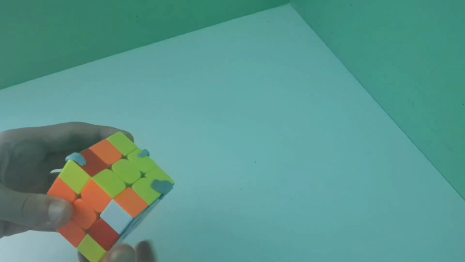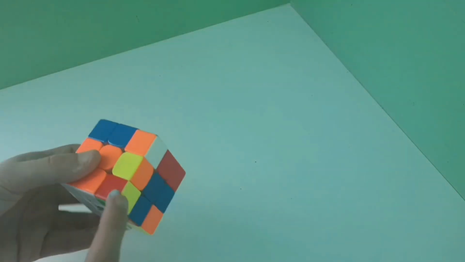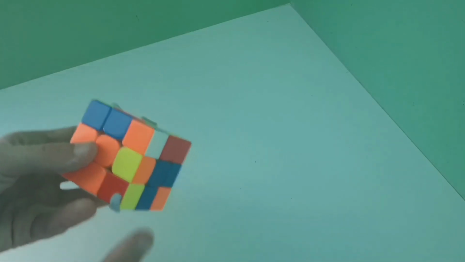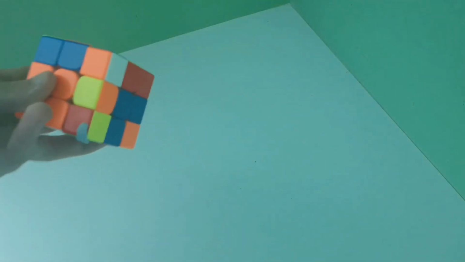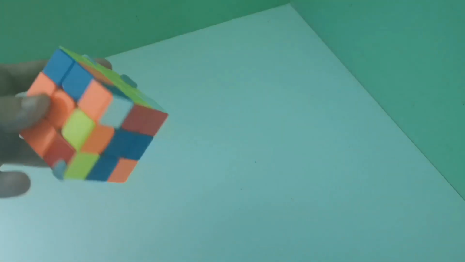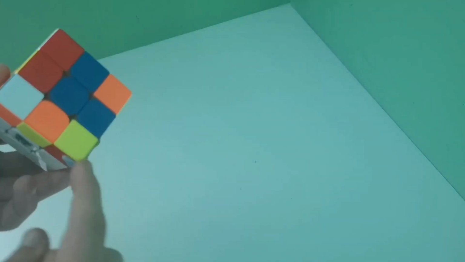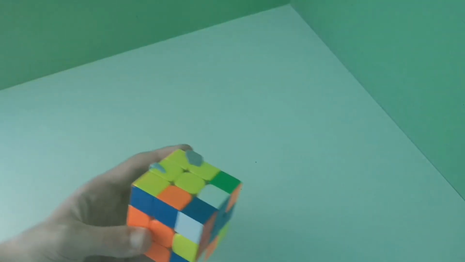So we can do U prime, R prime to put the corner in down front right, but it's going to get disturbed and move into the U layer later in the solve if we do this, trust me. So we're going to do an R2 to leave it back here. This will work out.